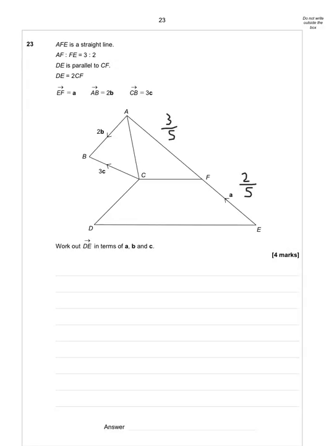I'm also given some other vectors. I'm given EF, AB and CB, so I have to work out DE. Now if I can work out CF, I can work out DE really easily, because I know that DE is twice CF. So I'm going to focus on working out, sorry, not DF, CF. To work out CF, I've got to know some other things. I've got to know this and this.